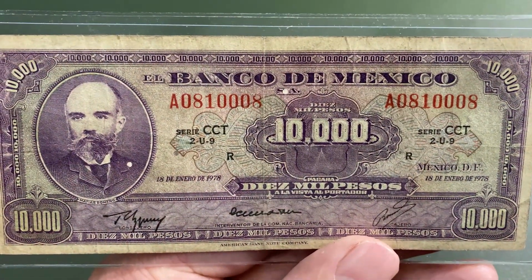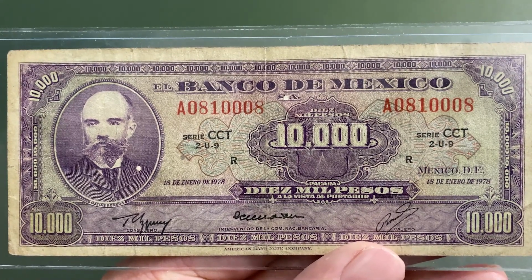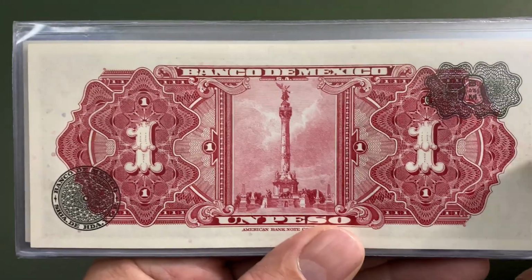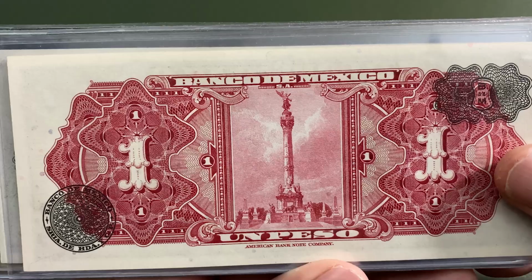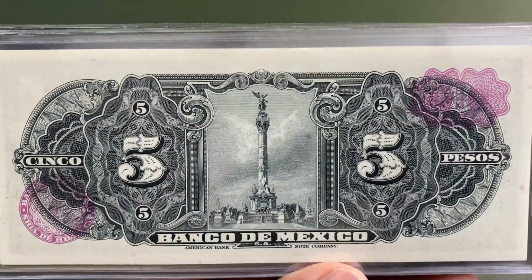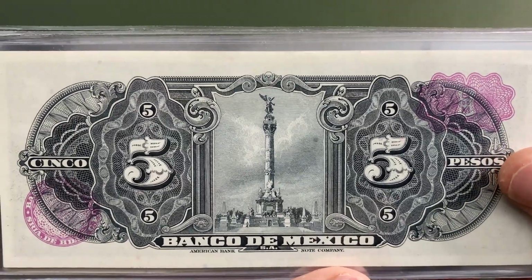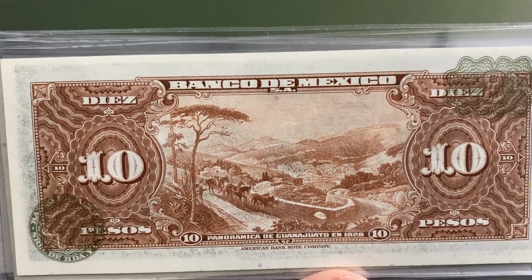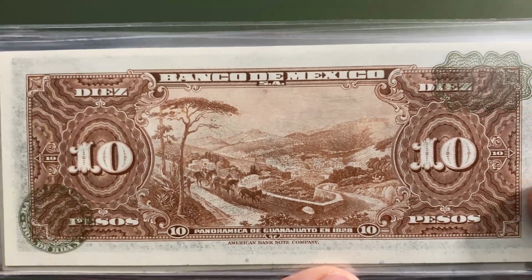The purple 10,000 pesos bears the likeness of Matías Romero, a former Mexican Secretary of Finance and twice ambassador to the United States for Mexico in the late 1800s. The bold reverse of the 1 peso has the Angel of Independence monument, built in 1910 to celebrate the centennial of Mexico's independence from Spain. The 5 pesos also depicts the Angel of Independence monument, but in green and with a different lathe-work design pattern. The 10 pesos features an 1828 panoramic view of the city of Guanajuato, which is also the capital of the Mexican state of Guanajuato.